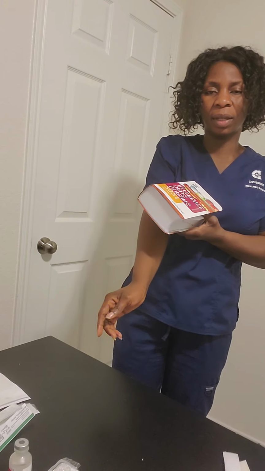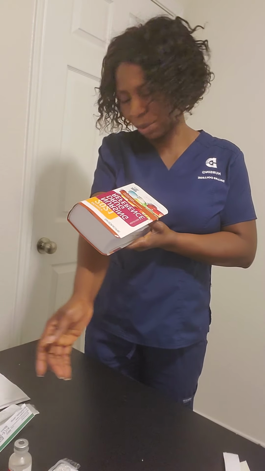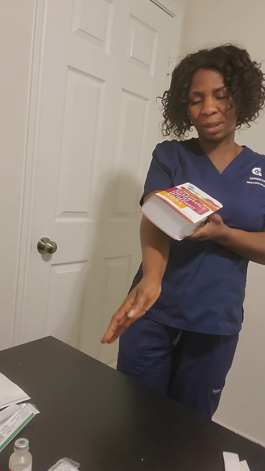For the PPD, it is an intradermal injection that is administered to test the presence of tuberculosis in the body system, and it says it should be read under 48 to 72 hours, and from the record it says be read in 48 to 72 hours.